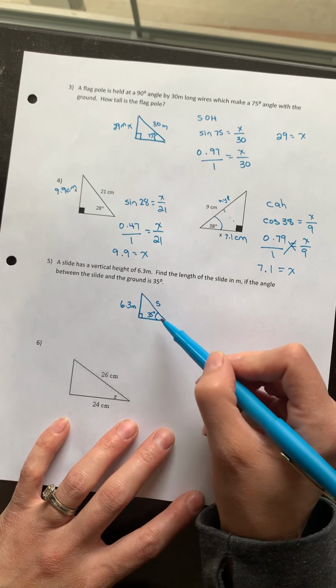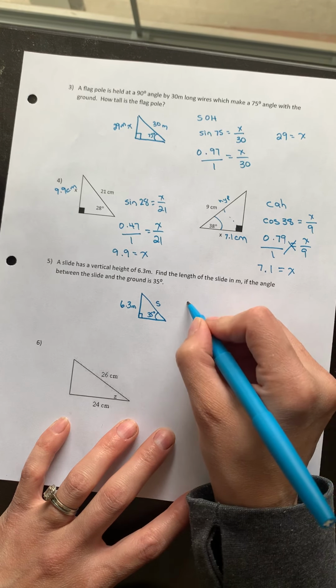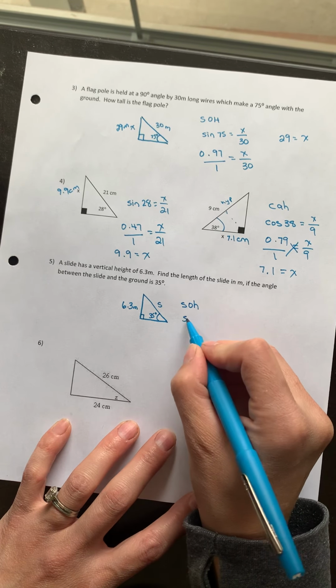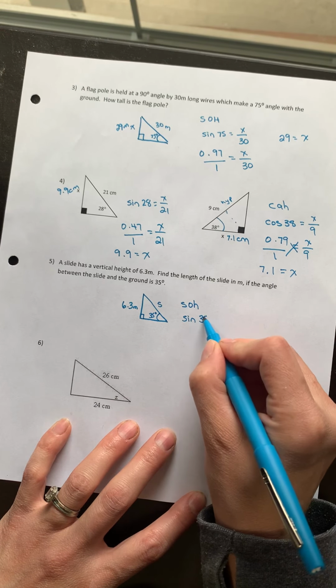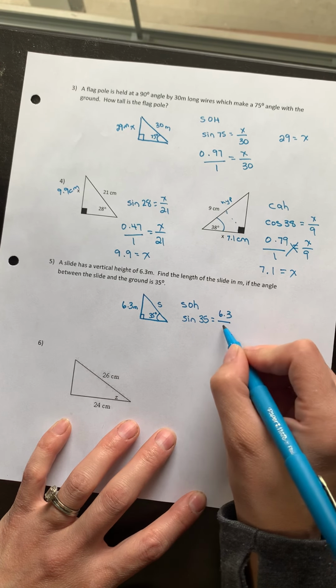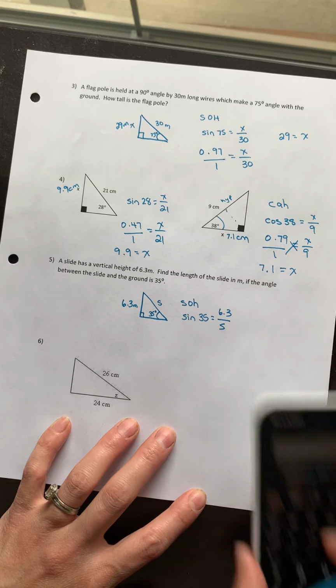So I have the opposite over hypotenuse, okay, which is my SO. So sine 35 is equal to 6.3 over S, okay?